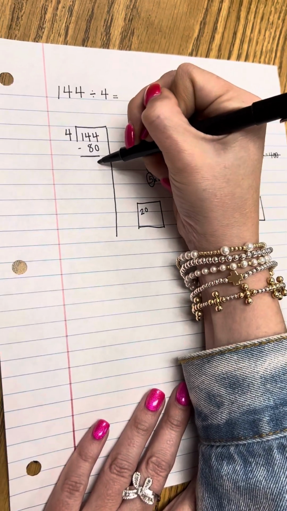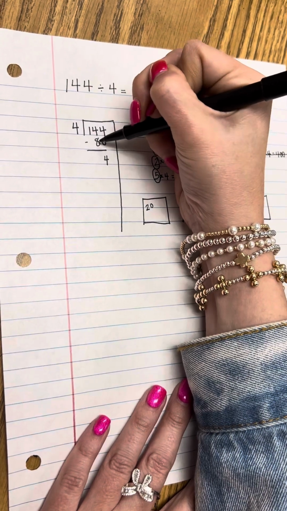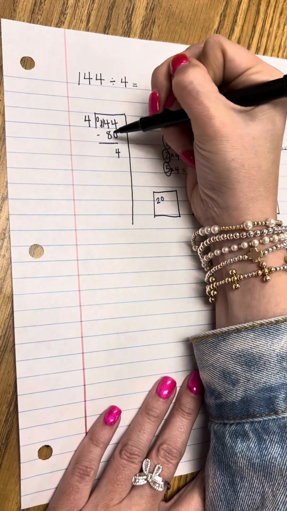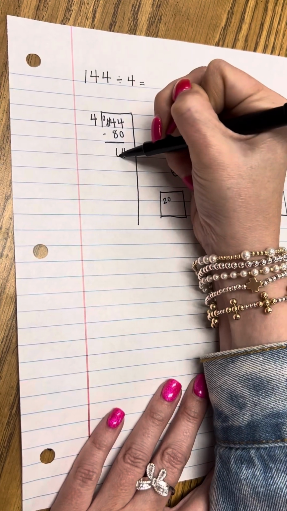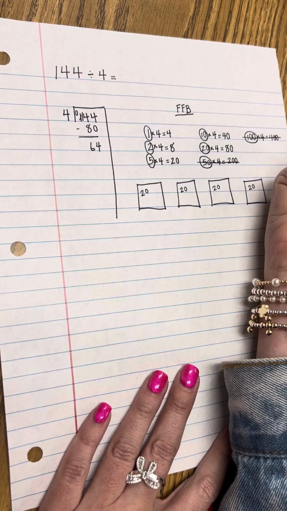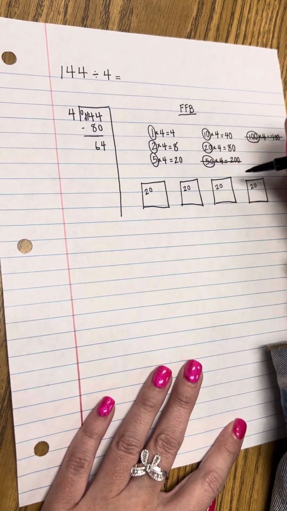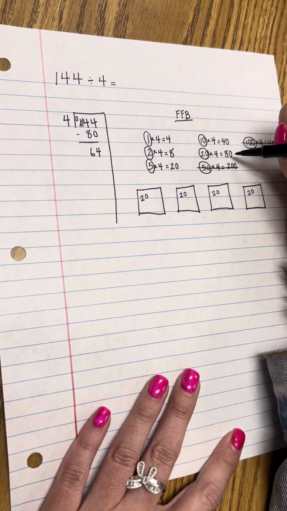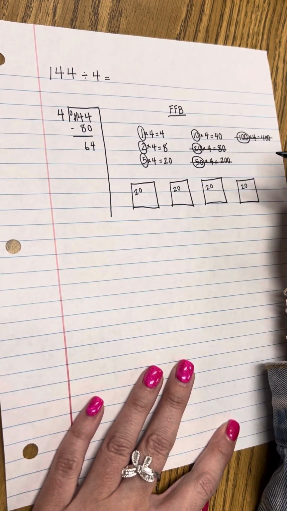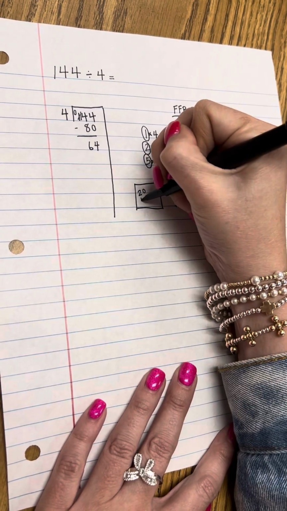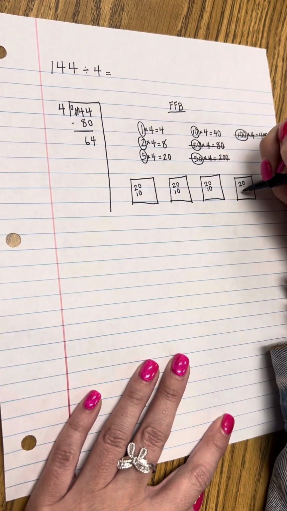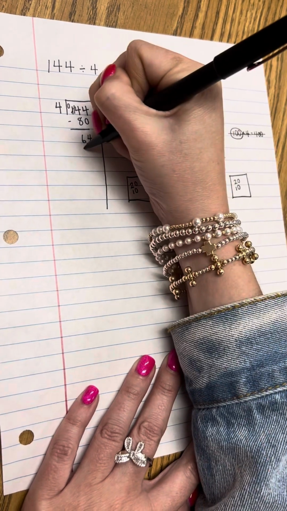So 4 take away 0 is 4. We cannot do 4 take away 8, so we borrow and regroup, and now I have 14 take away 8, which is 6. So I still owe my painters $64. Could I give each of the painters another $20? Well, no, because that is too much. That would be 80, and I only owe 64. But I could give them each $10, because when I give them each $10, 10 4 times is 40, and so I'm going to subtract $40.